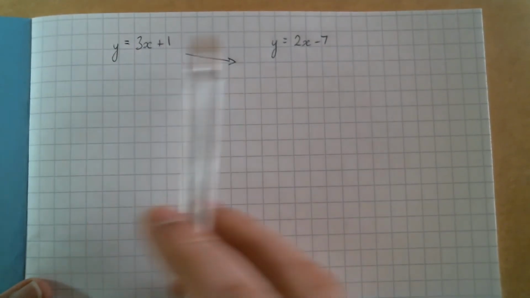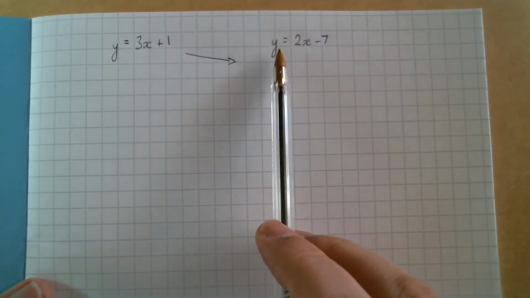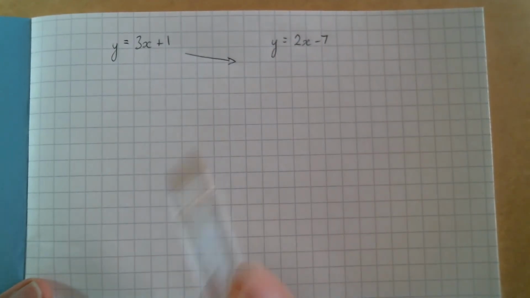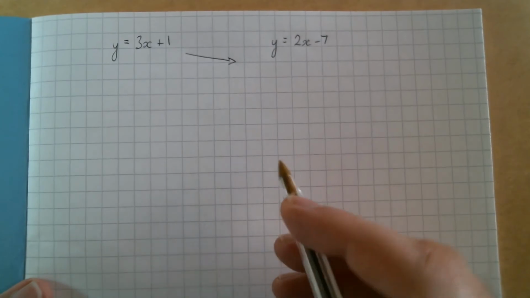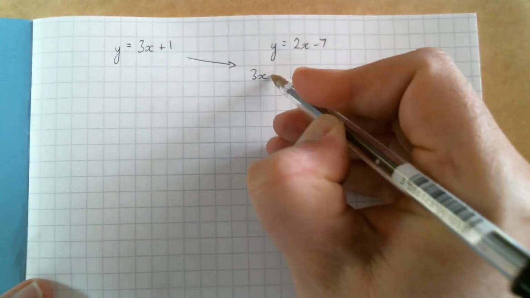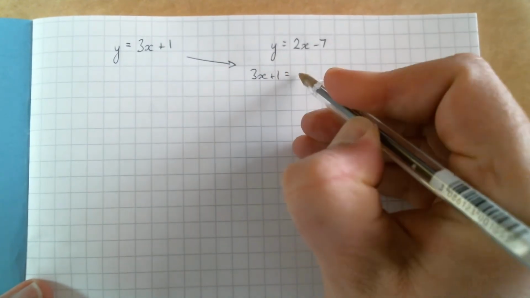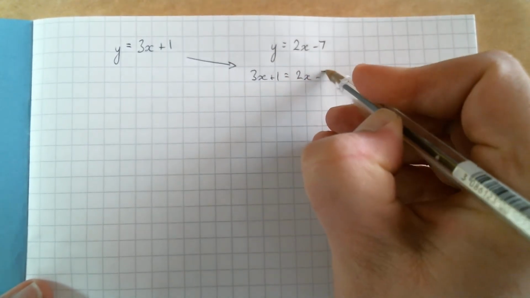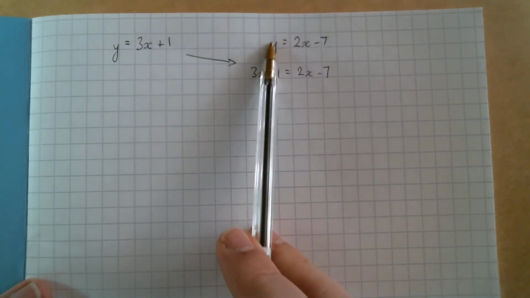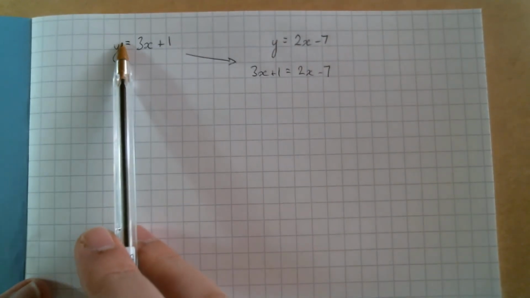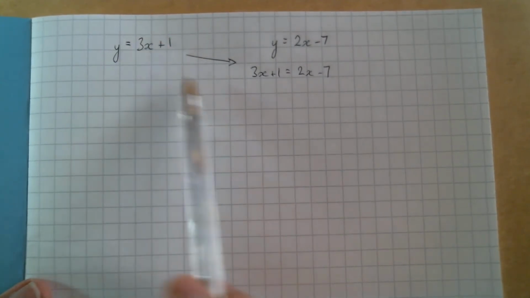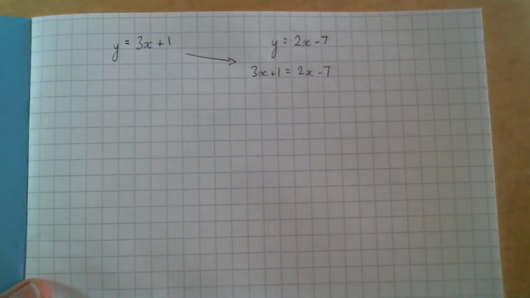If we want these y values to match each other, then when I read y equals 2x minus 7, I'm going to write down something else. y equals 2x minus 7. And I've substituted, in the place of this y, something that is the same as y. And I've replaced that y with 3x plus 1.